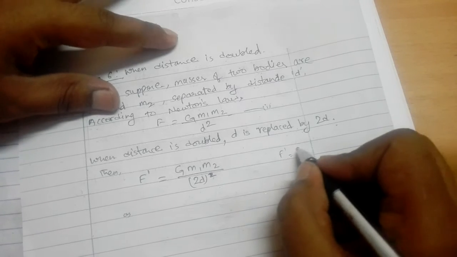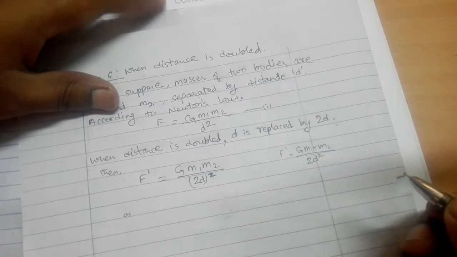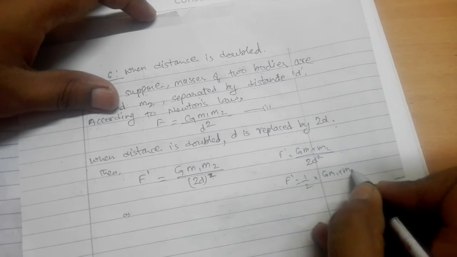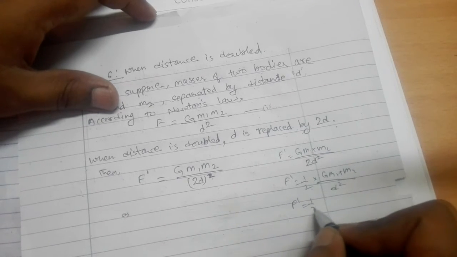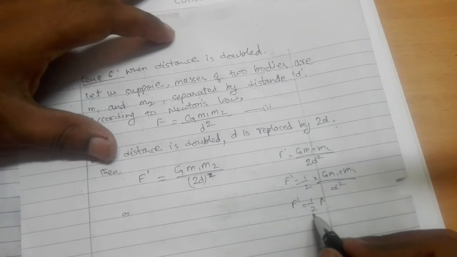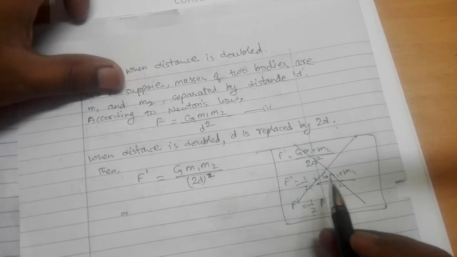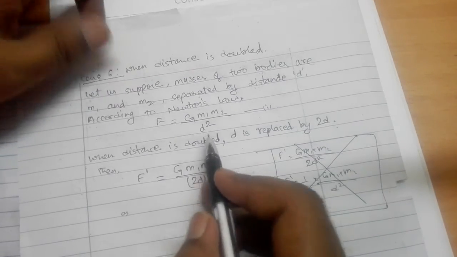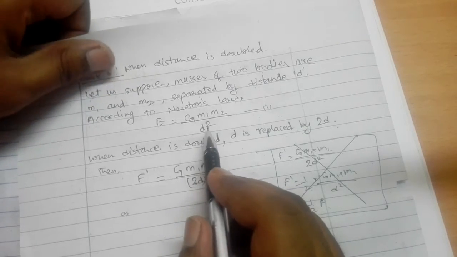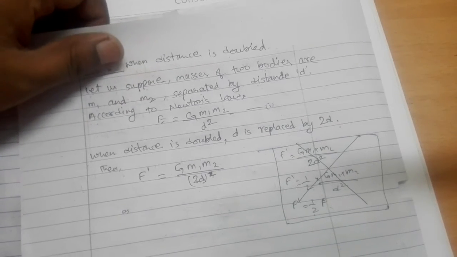If you don't put the bracket, then what happens? G m1 into m2 by, instead of d you put twice d, and then you simply put square on d, and while you separate it, you get 1 by 2 into G m1 into m2 by d square, and F dash equals 1 by 2 into F. You will find this answer. It shows that force decreases by 2 times, so force becomes half, but this is wrong. Because if distance is doubled, since force is inversely proportional to the square of distance, force must be affected by 4 times.